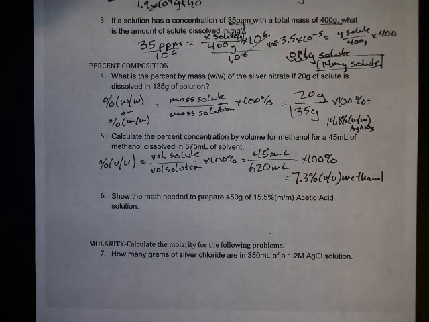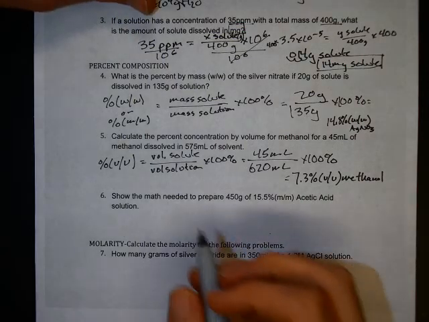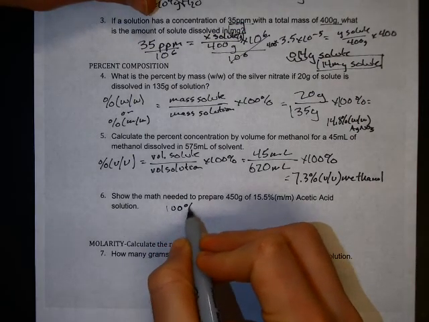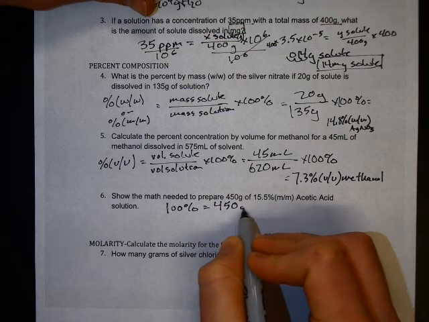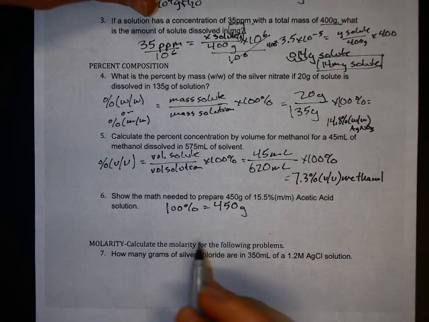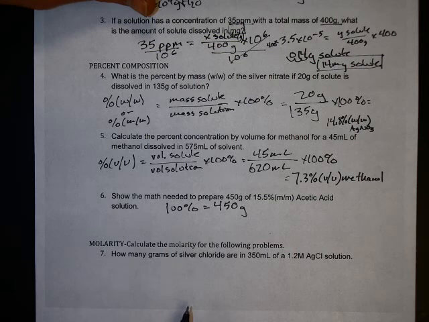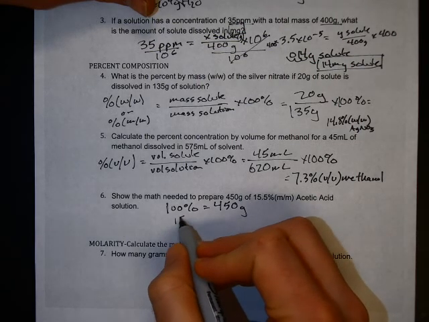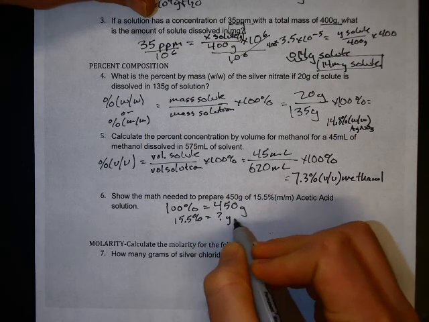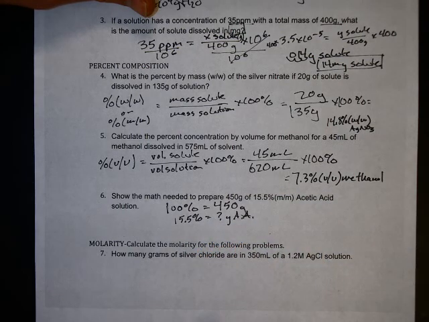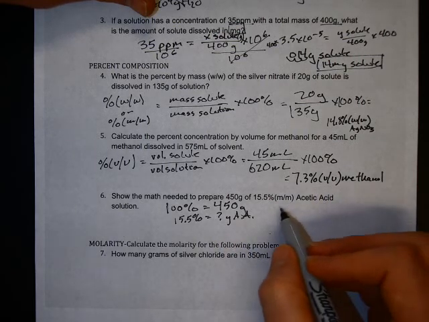But here it wants me to have a total mass of 450 grams. And that means the entire solution, or 100% of the solution, would have a mass of 450 grams. That's a relationship I can use later in a proportion. But I'm trying to find what 15.5% of the mass would be, and that would be mass of acetic acid. I'll abbreviate that AA. So that information there can just be manipulated into looking like a proportion.